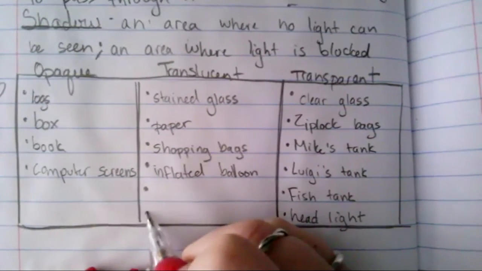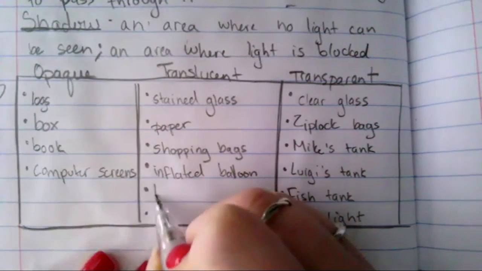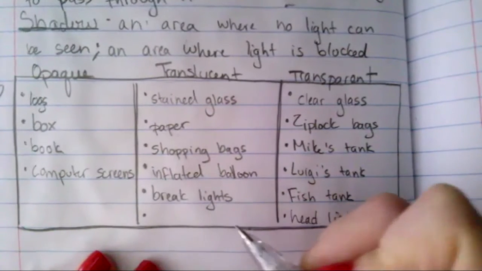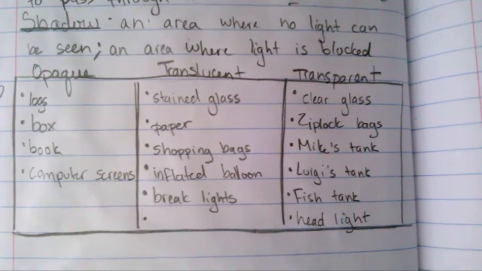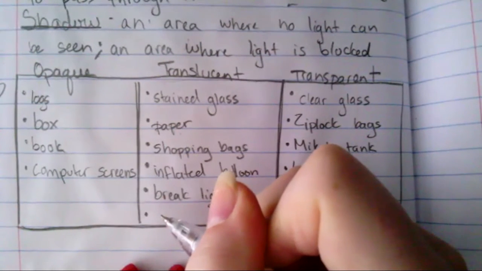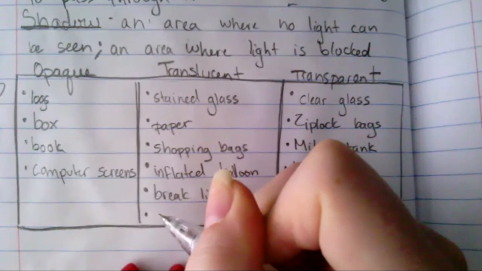Still along those lines of lights on a car? Yeah, brake lights. Clayton, what color glass is a brake light? Yeah, it's red. So even the glass itself on the brake light is red. And then Emily, what was the one that you had said for translucent? A picture, like a photograph?